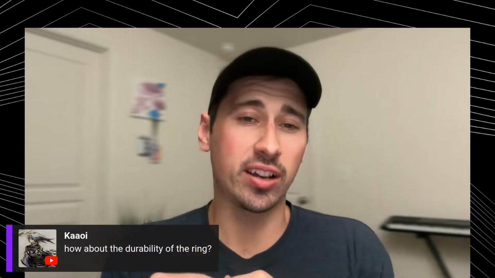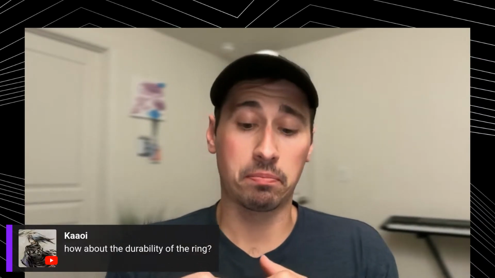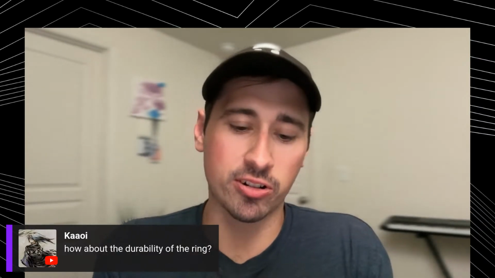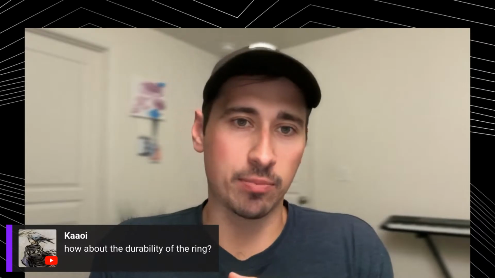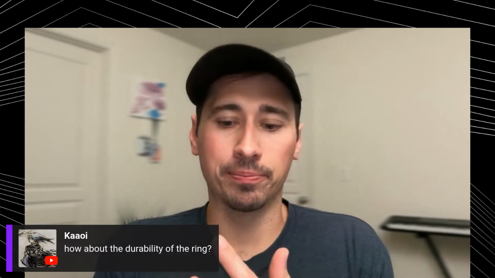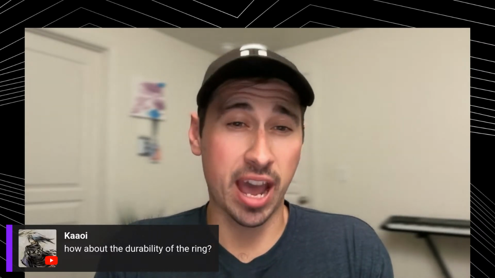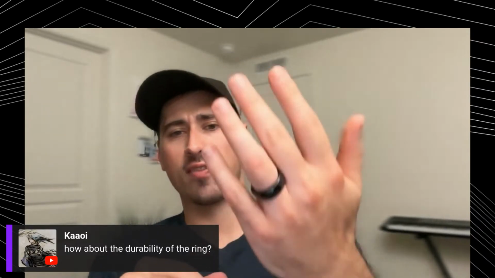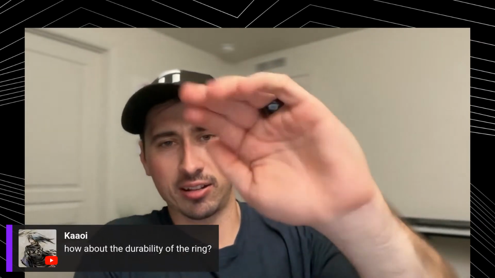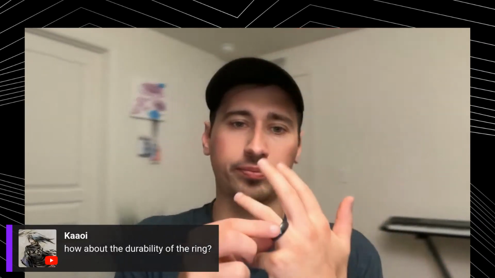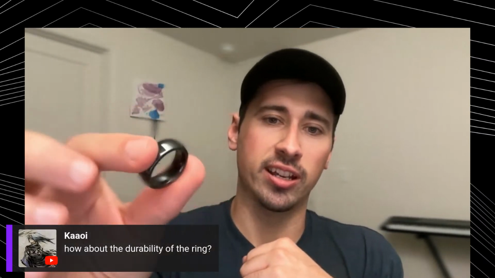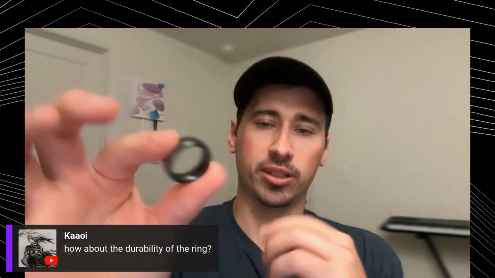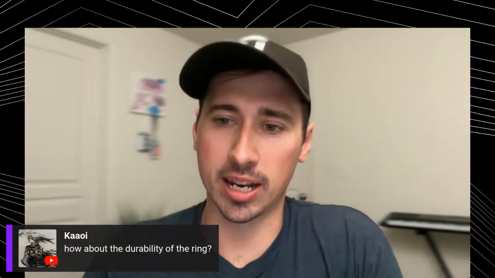How about the durability of the ring? I mean, it's IP68 rated, so it's waterproof. It's temperature resistant, both hot and cold. I think the most recent batches are extremely durable. I've had this one since they came out with it, almost a year now. Haven't had any issues with it, and I wear this pretty much everywhere. So it's been very durable.